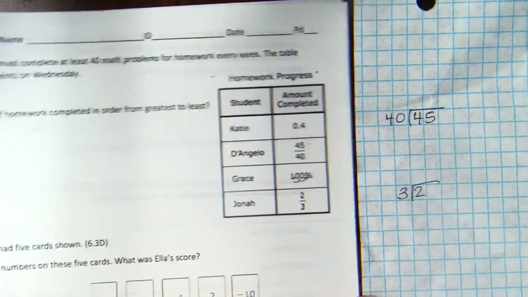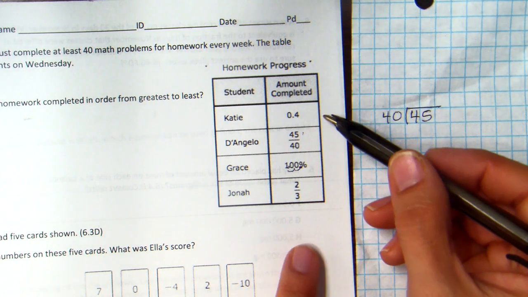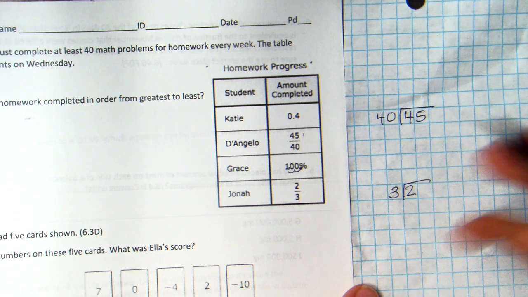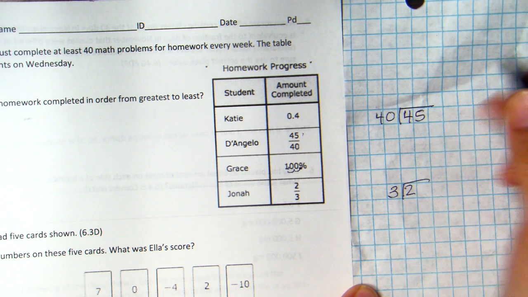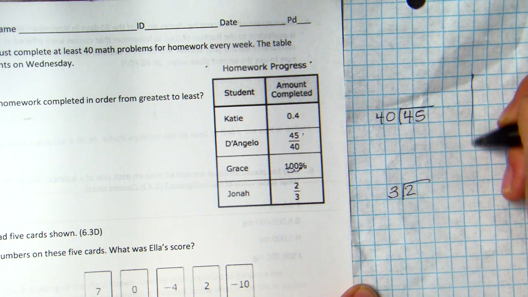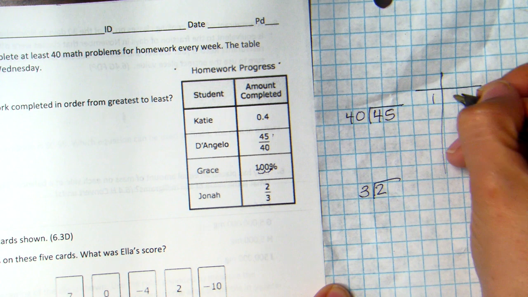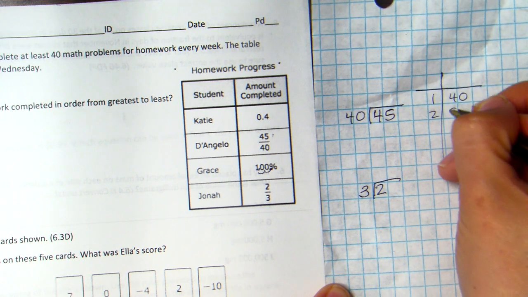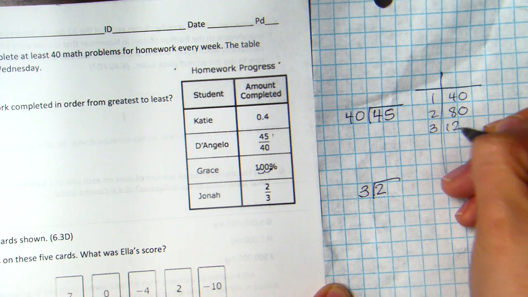Okay, so let's start with the divisions. After you're done with the divisions, I expect you to organize the numbers over here. So let's divide. How many groups of 40 can you do out of 45? Now, for those who are still struggling with division, I expect to see a T-chart. 40 times 1, 40 times 2 is 80, times 3 is 120.